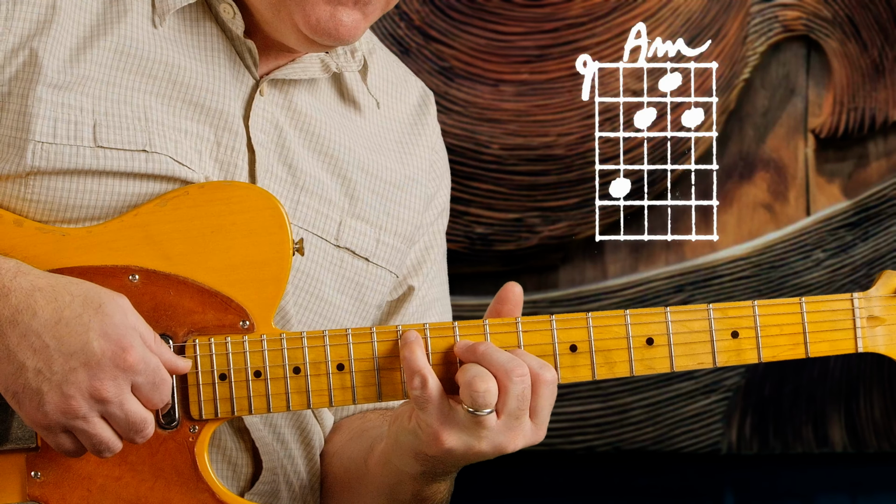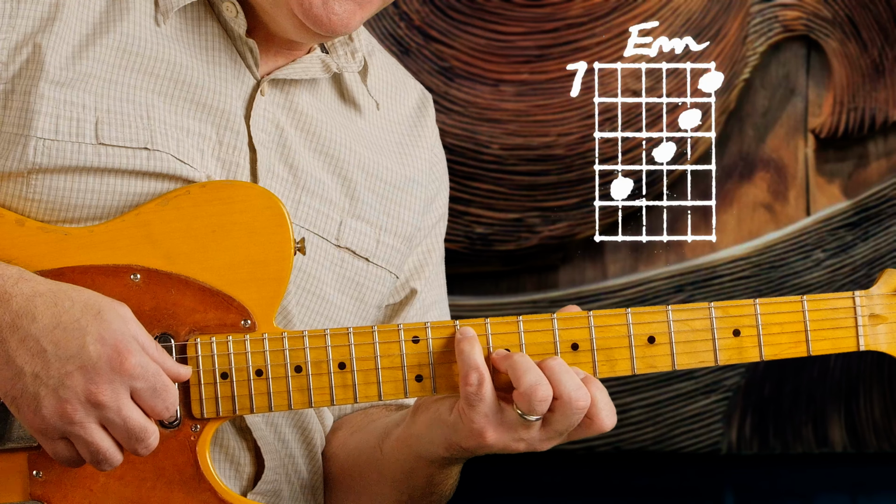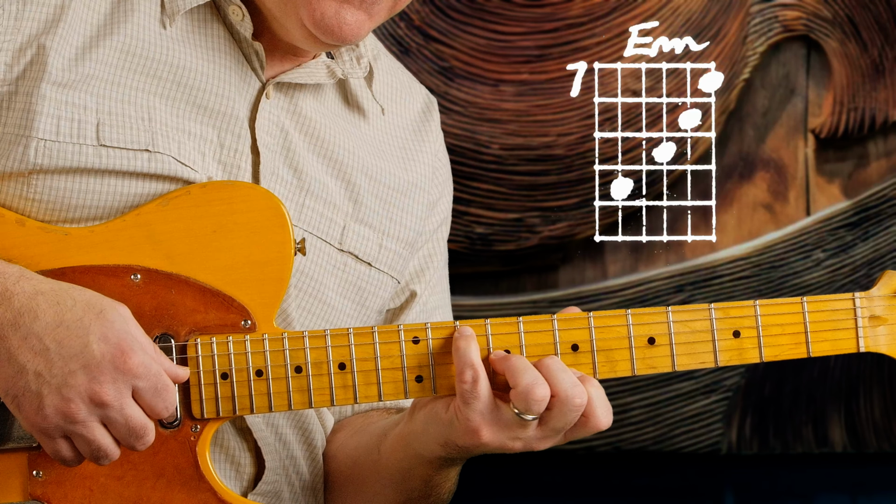E minor is going to be position number 7. We have the flat 3, root, flat 3, 5. And then A minor is 5 in the bass on position 5: flat 3, 5, 1.